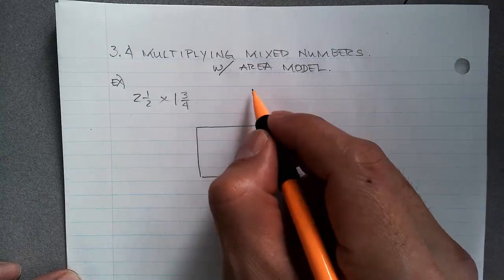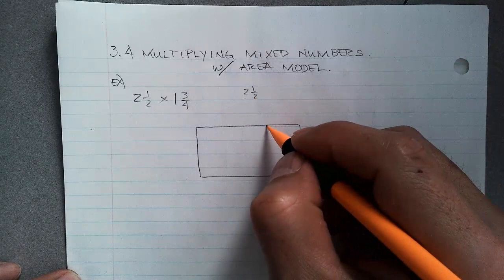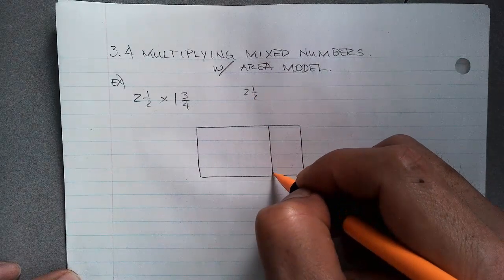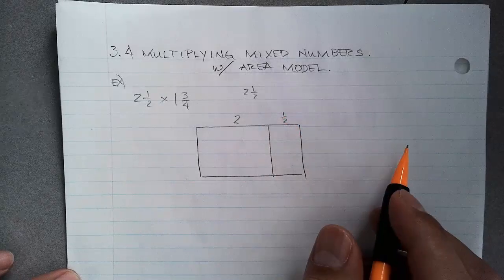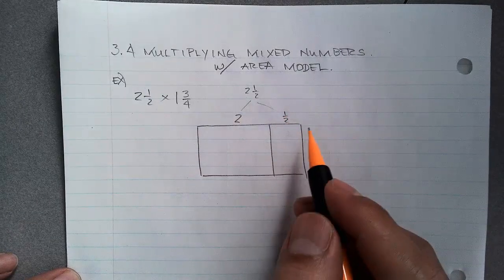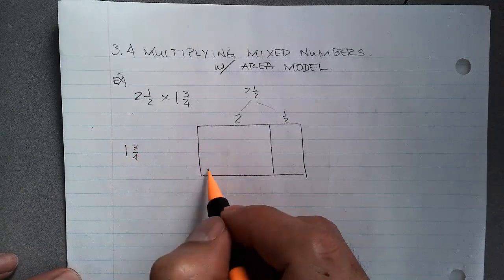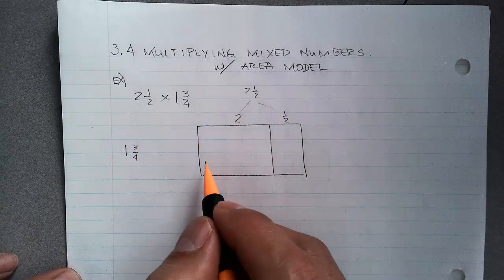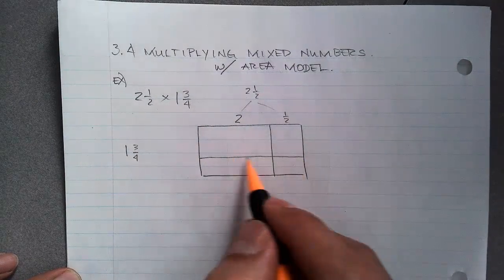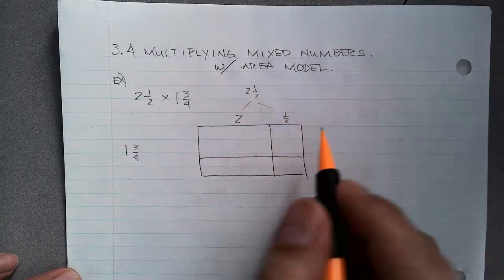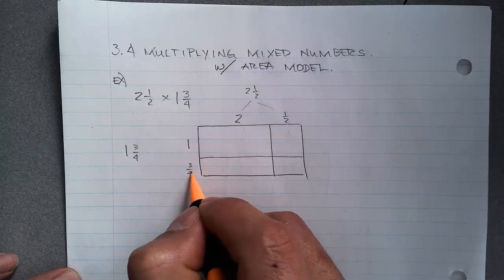So in this first example, the length will be 2.5. Well, how are we going to show 2.5? How about we just divide this into 2 here and 1/2 over here. So there is my 2.5. Now on this side, we want to make this width 1 3/4. Well, let's just show that by doing this. I know it's not quite proportional, but good enough. 1 over here and 3/4 over here.